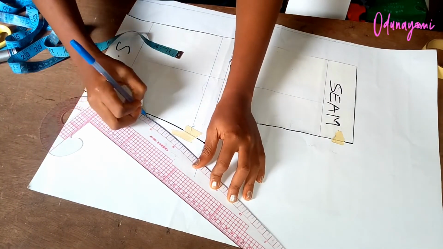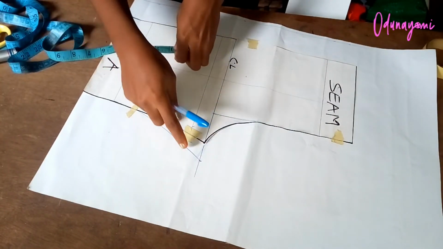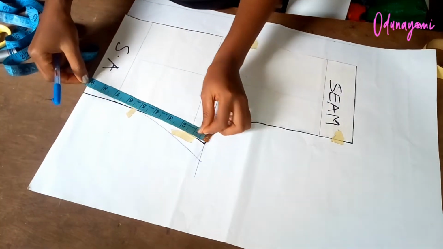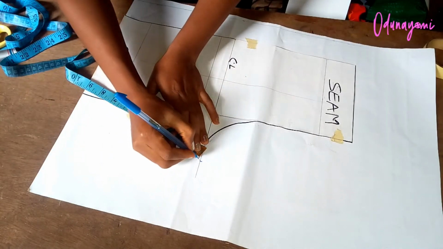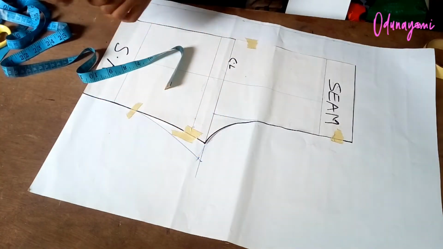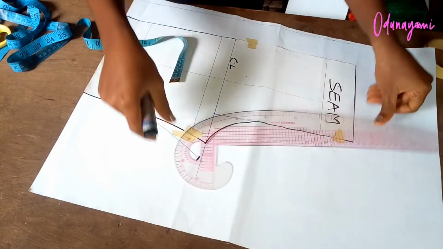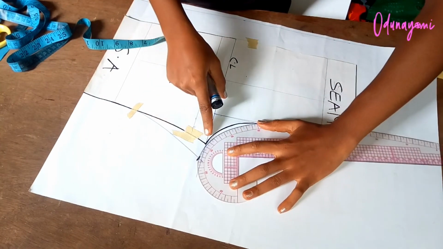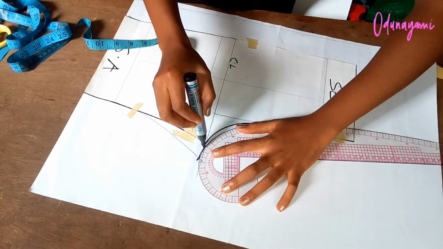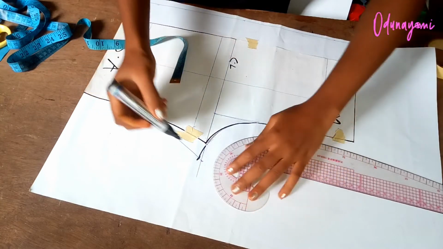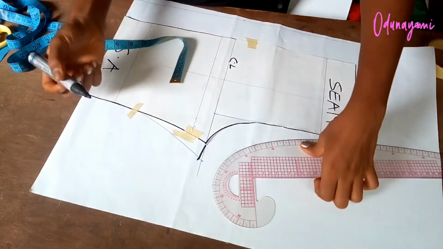So then you draw a curve that will connect that line to the other line. As I've drawn the line, just look at what I'm doing. Then you measure that side and you transfer the same measurement there. You see, it's almost the same thing, but just a little different. Then you just curve that part. You just draw another curve.